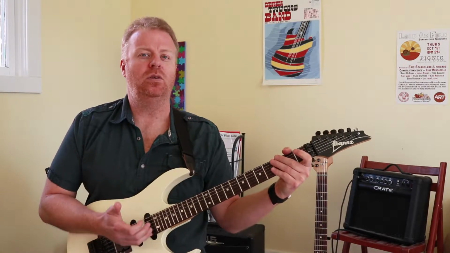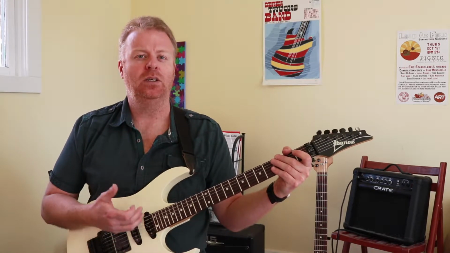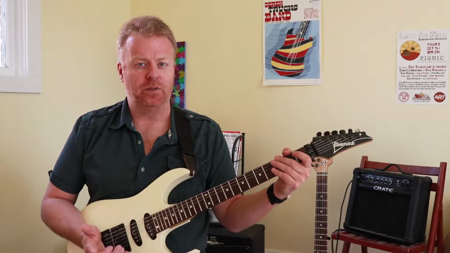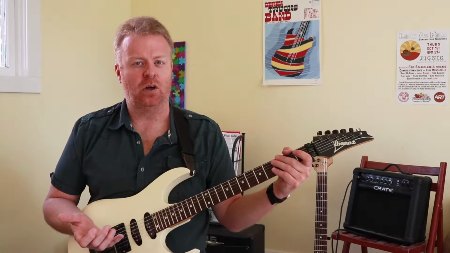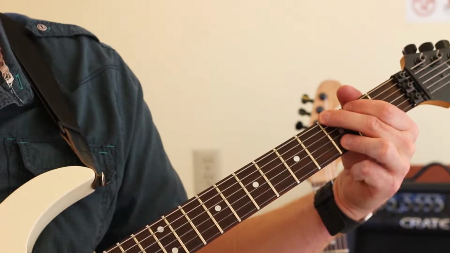Now, if you were to put that into a different key, what you would need to know is what key you would want to put it in, and then you would need to know the notes of the key. So for example, what if we put that song in the key of G instead, okay? So G would be our first chord.